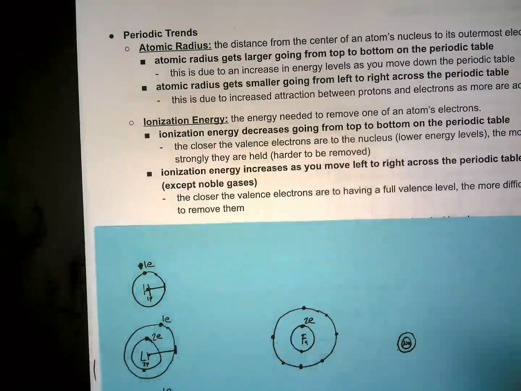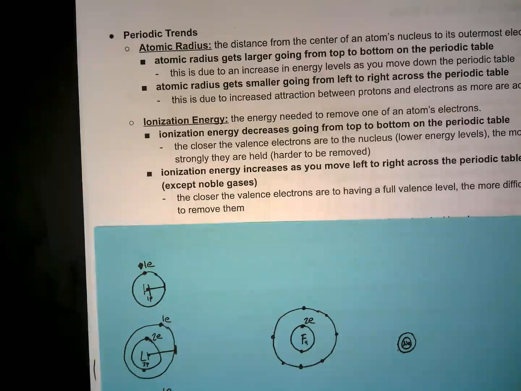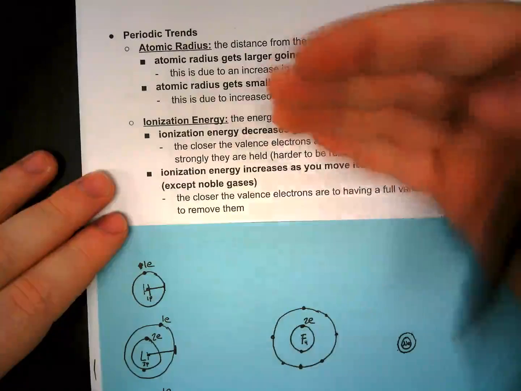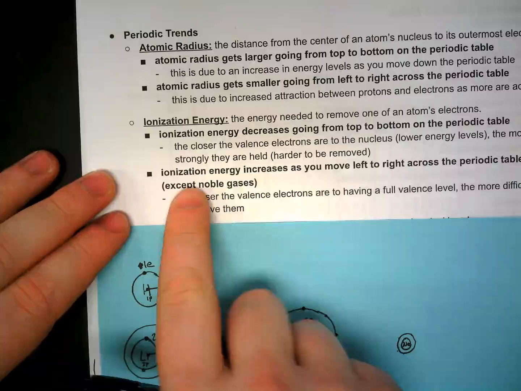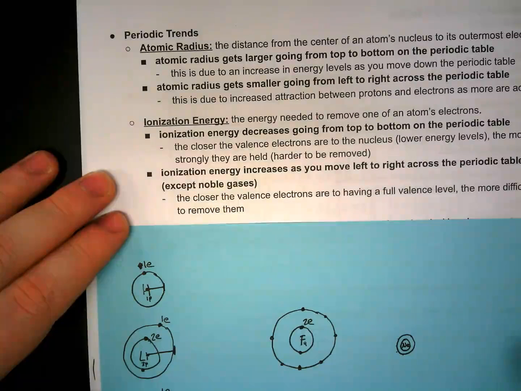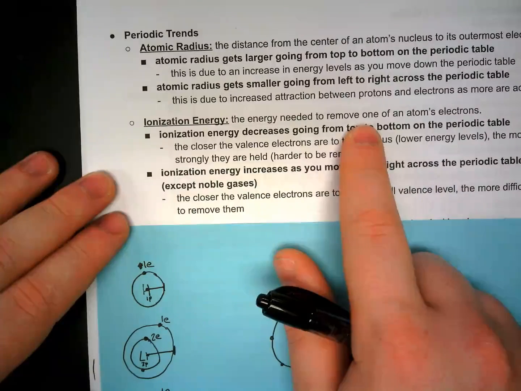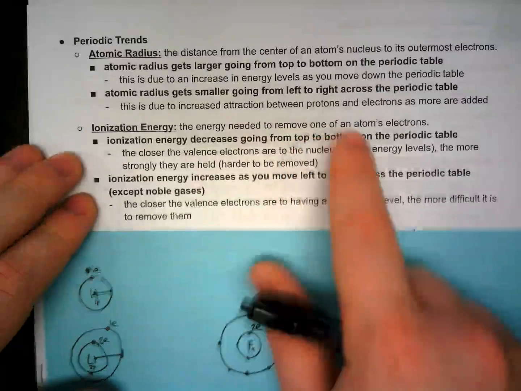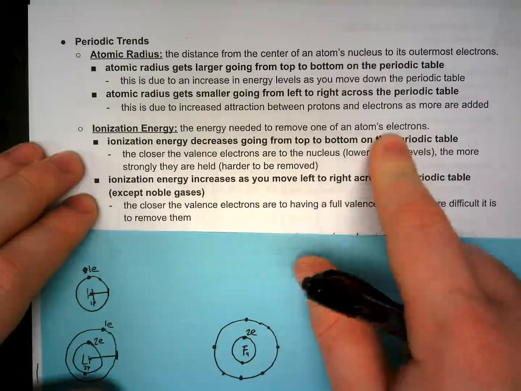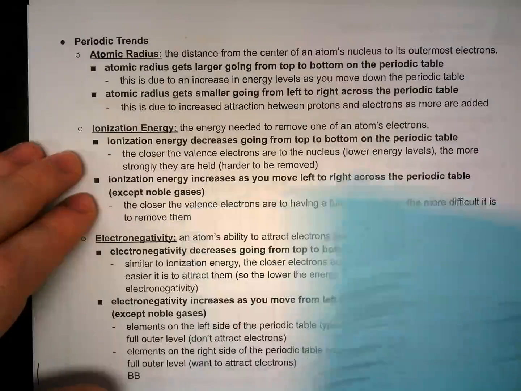So again, ionization energy decreases as we go from top to bottom on the periodic table. Okay, so top to bottom it decreases, and then it increases as you move from left to right. So again, ionization energy is how much energy you need to remove one of an atom's electrons.